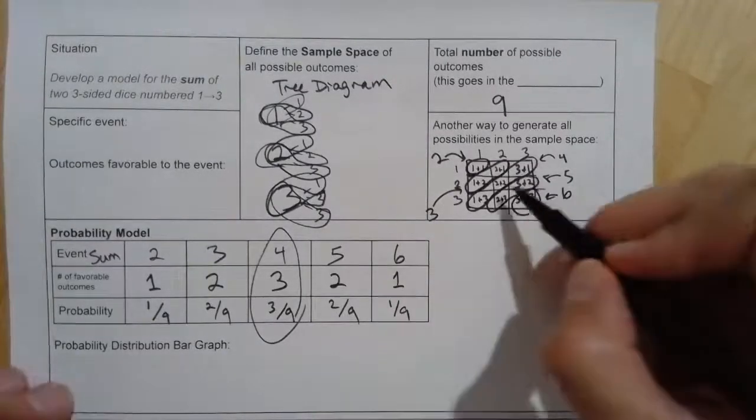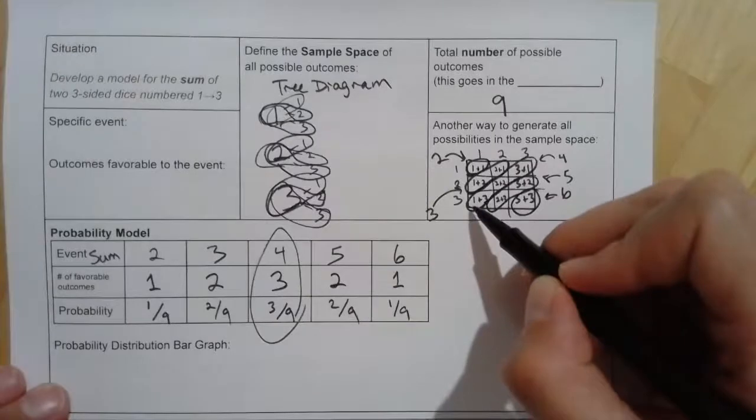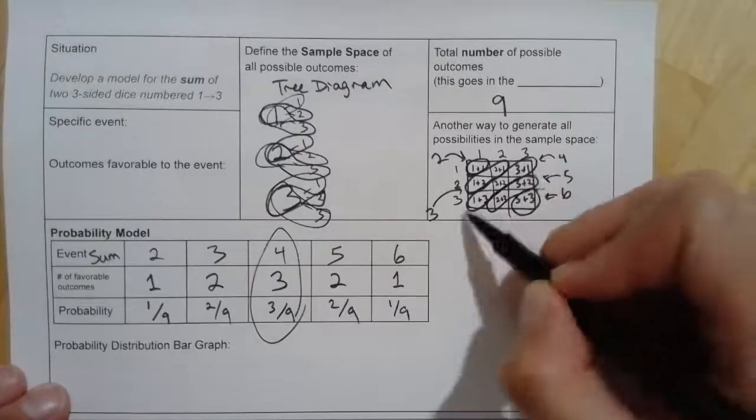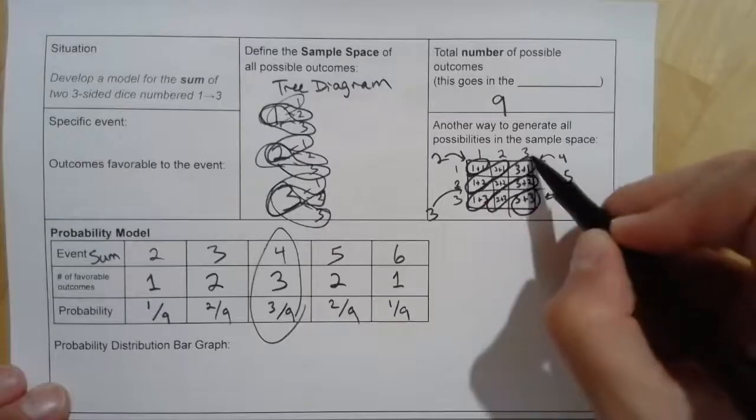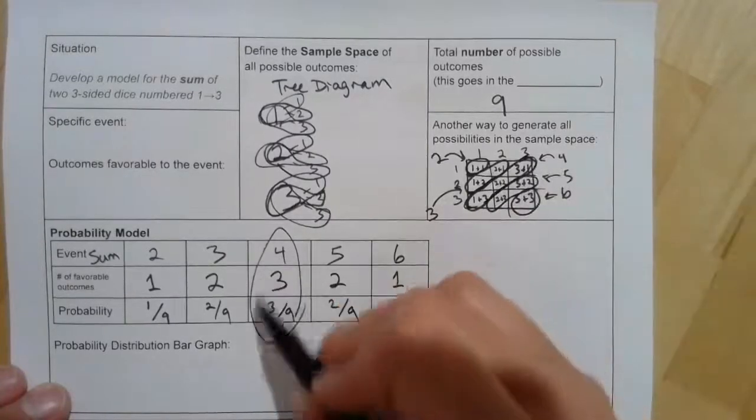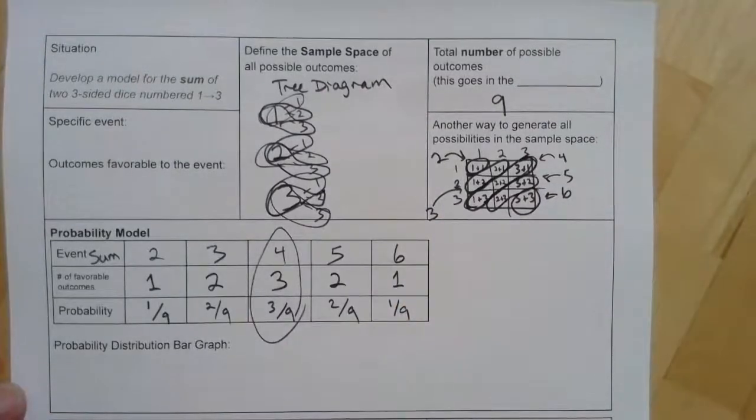And we can see, in fact, that the diagonal that's the longest, well, that's one thing I really like about this model, this diagonal here is obviously the longest out of all of these diagonal lines, and this is the one that sums to 4. So it confirms our earlier findings.